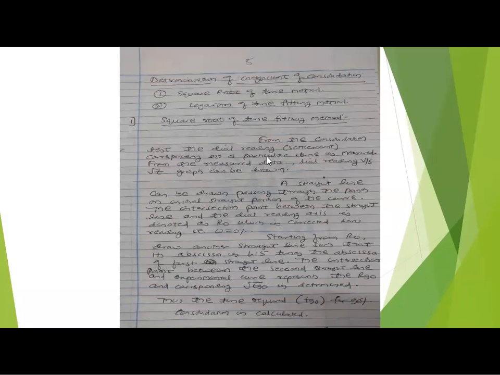This question could have been asked in the university exam if the exams were in offline mode. This is very, very important: how you are going to find the coefficient of consolidation. The coefficient of consolidation can be found in the laboratory by two methods. One is the square root of time method. Second is the logarithmic of time fitting method.